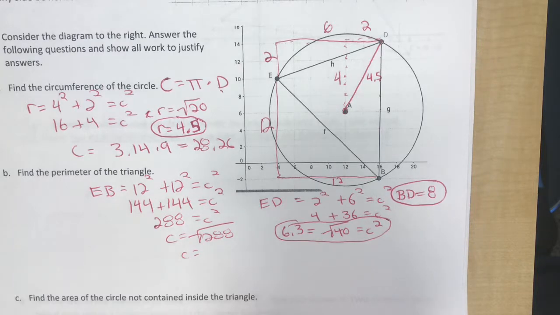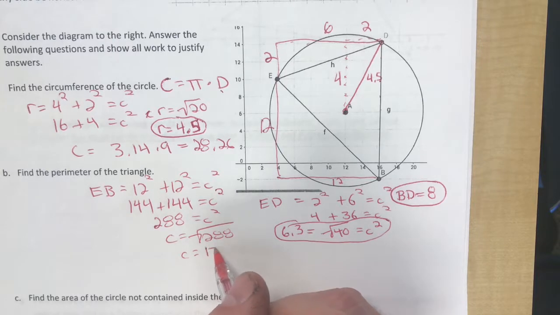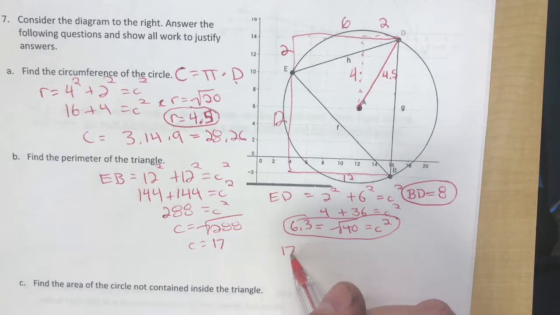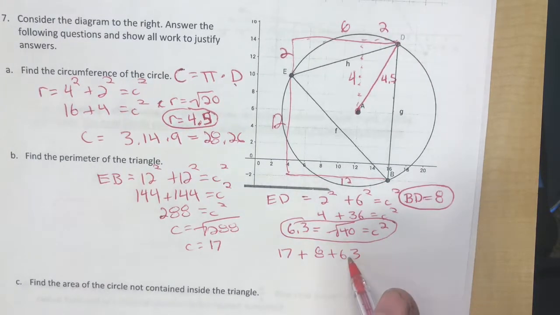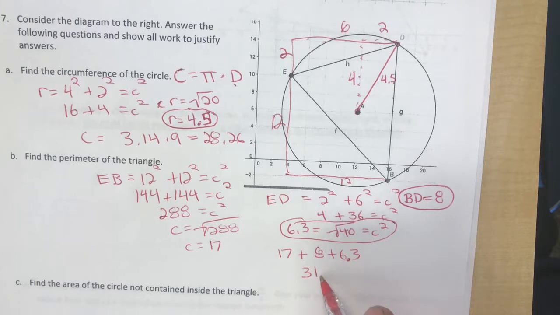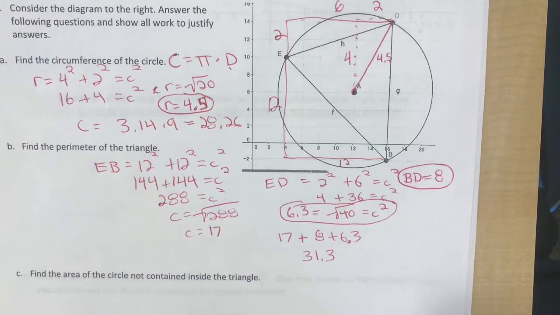let's see here. I don't have my calculator with me, and I'm using my phone for that. So I'm trying to do this in my head right now, but maybe on your calculator, you guys could figure it out right now. I think it is about 17. So whatever it is, let's say that it is 17. We would now take that side plus the 8 plus the 6.3. And that would leave me with 31.3. As we're doing this in class, I'll probably have you guys pause the video and get that exactly, and that might slightly alter this answer here.